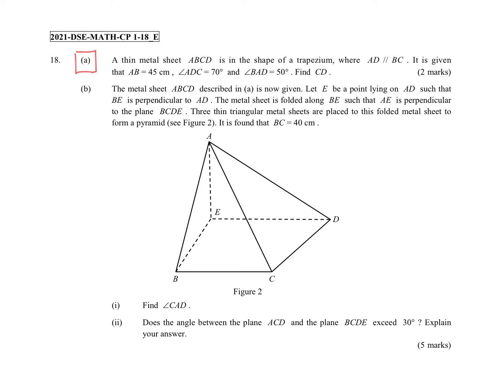So it's like this. Trapezium. Okay, good. ABCD. Be careful about the naming. ABCD is in the shape of trapezium, and AD is parallel to BC. So, like this.